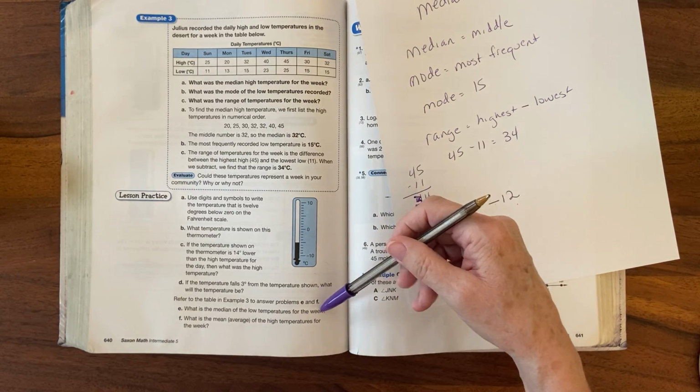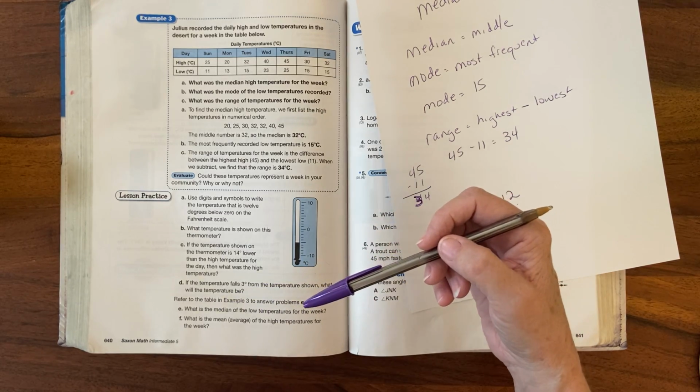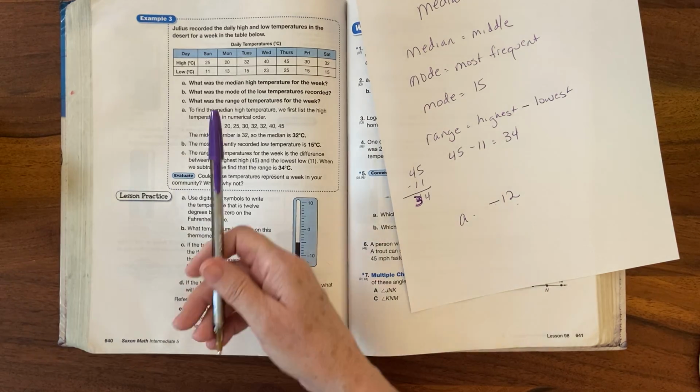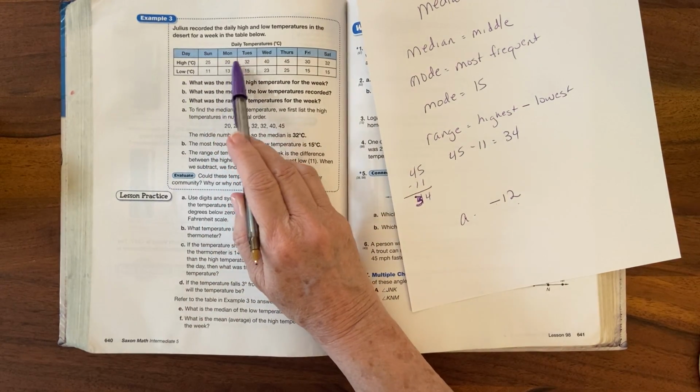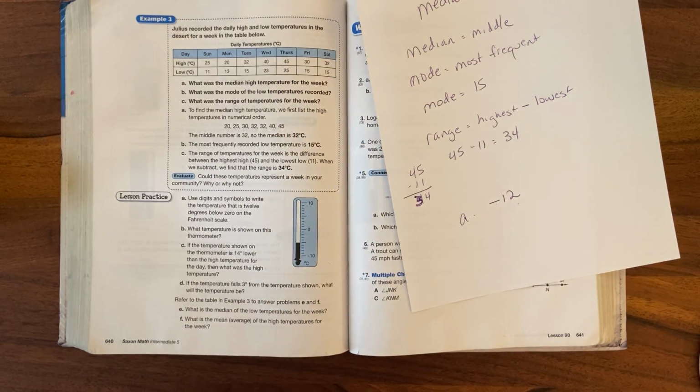You guys okay on median? Remember, median is the one in the middle, like the median on the highway, middle of the highway. Mean is the average. So if I add up the high temperatures for the week and divide by how many temperatures I have, I can do that. So in order to find that average, I'm going to add up this, and then divide by 7, right?